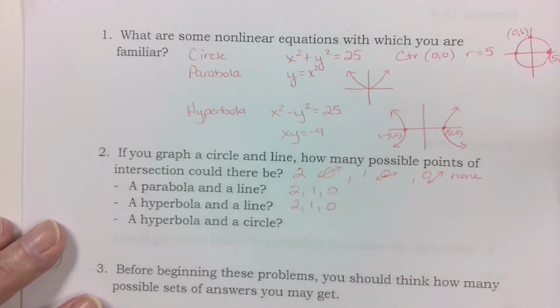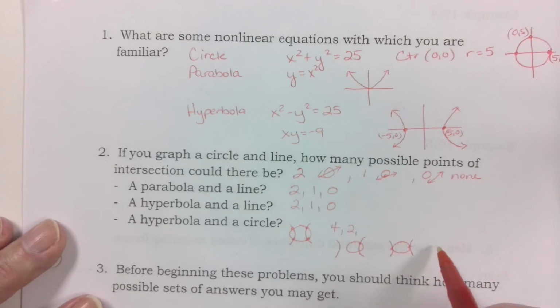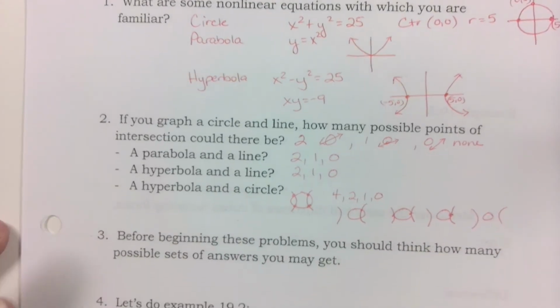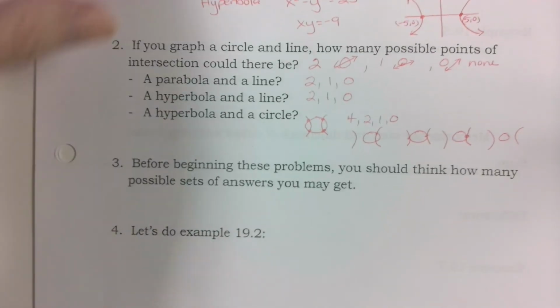But what about a hyperbola and a circle? What if it was a circle and it had a hyperbola like that? That's 1, 2, 3, 4 points. Or maybe the circle is here and this one's over here, so it's 2 points. Or maybe it's 2 points like that. Or maybe it's just 1 point, or maybe it's no points. You just have to think about different possibilities, because thinking about how many different answers you could have will help you not miss half the problem.